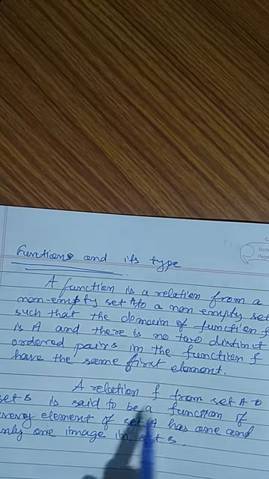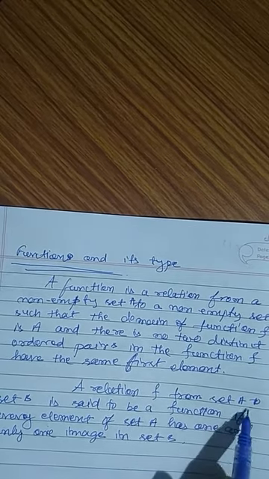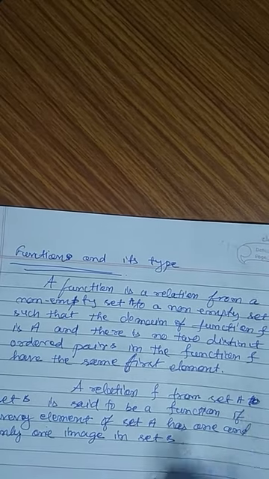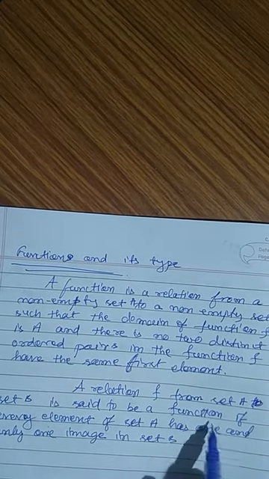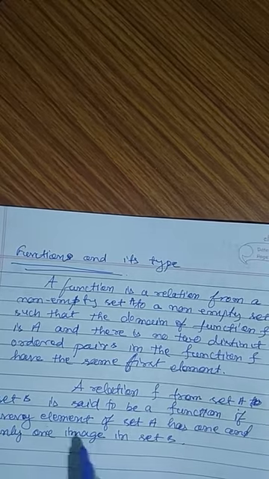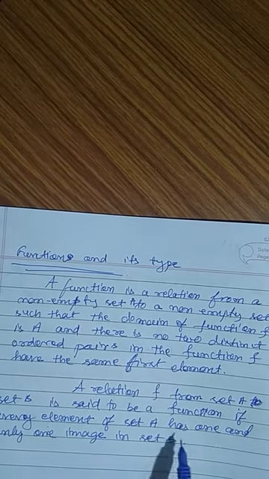I repeat, a relation f from set A to set B is said to be a function if every element of set A has one and only one image in set B.